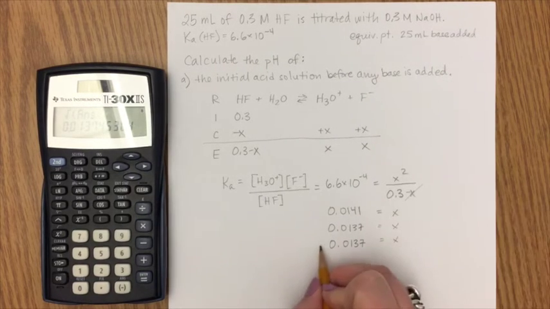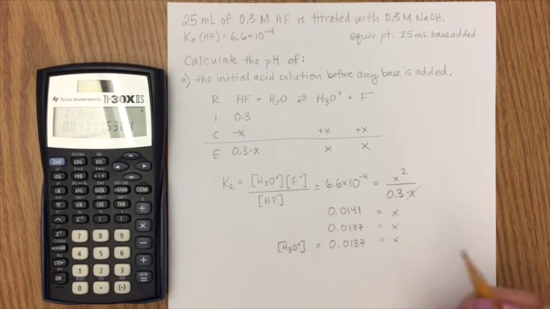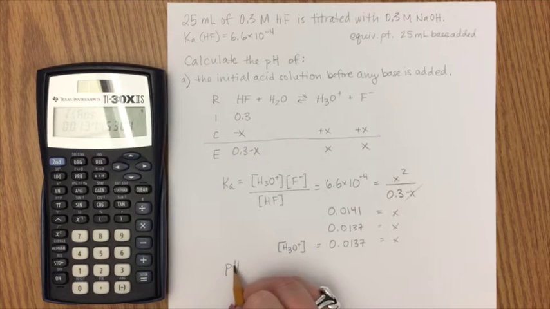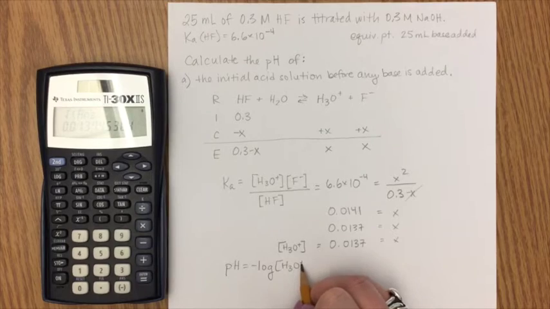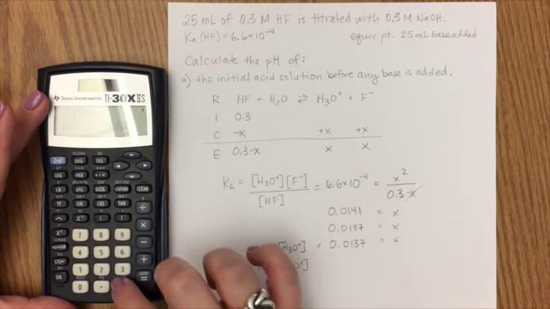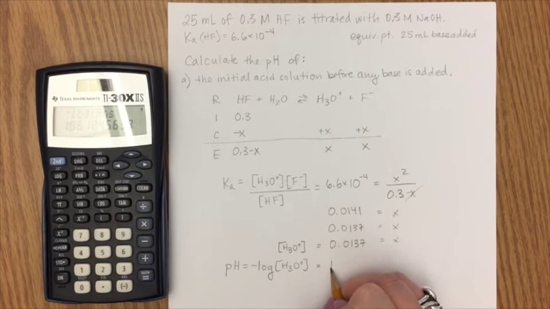Now, what does this represent? It's actually our concentration of hydronium ions. And so to take the pH, it's just the negative log of that concentration. So I'll do the negative log of the answer, and that's 1.86. So I finished the first calculation, which is the initial pH before any base is added. So we'll move on to the second calculation.